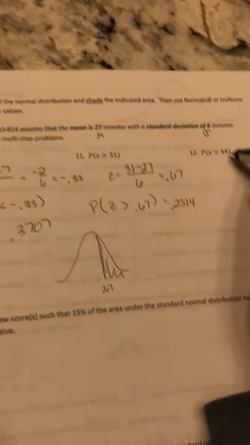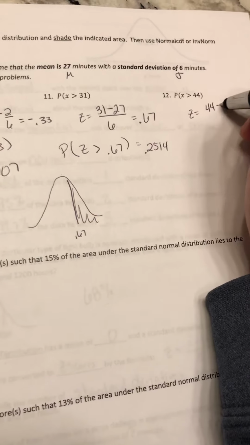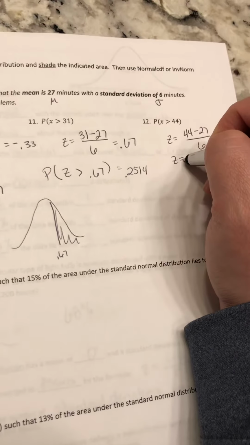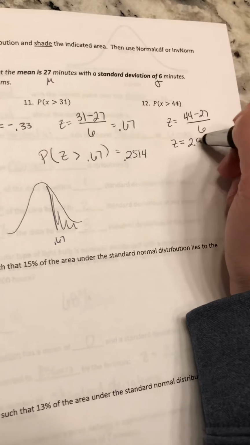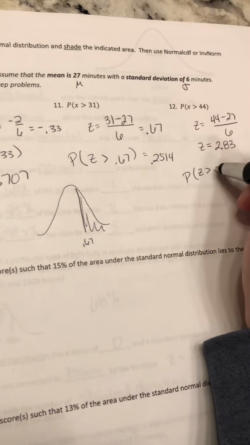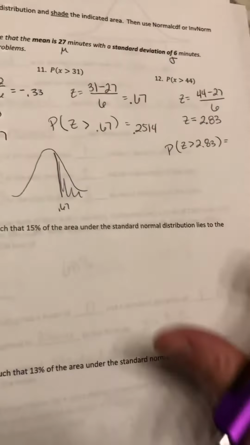Okay. For the last one, greater than 44, again, 44 minus 27 divided by 6, z is 2.83. And so my probability that z is greater than 2.83. So again, that's the area to the right.